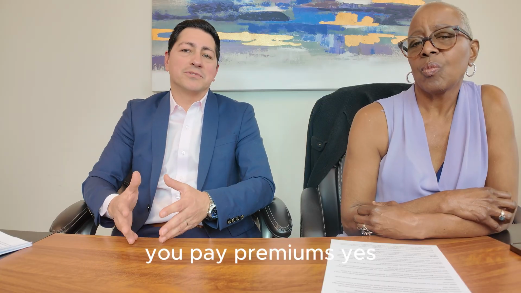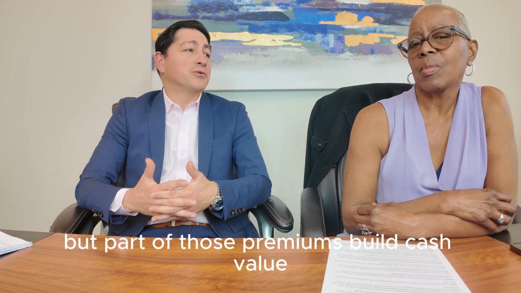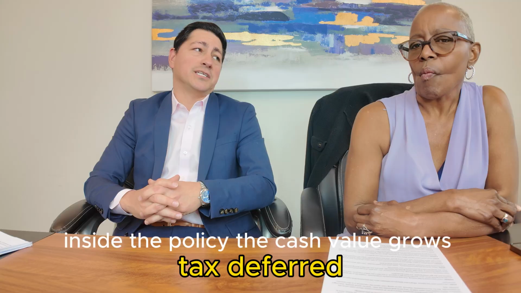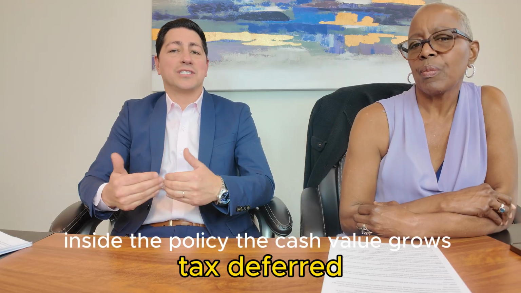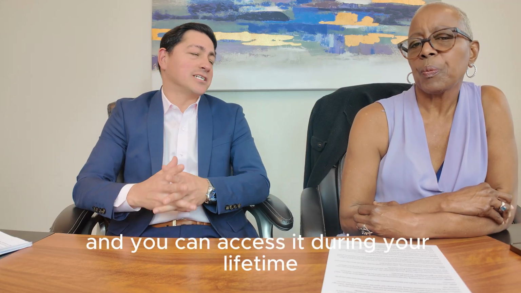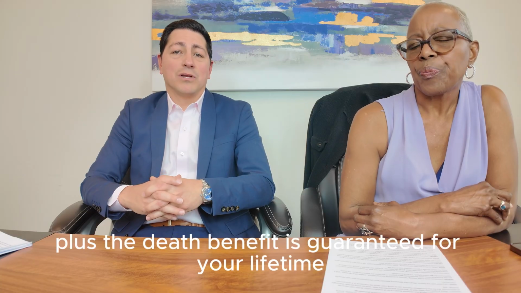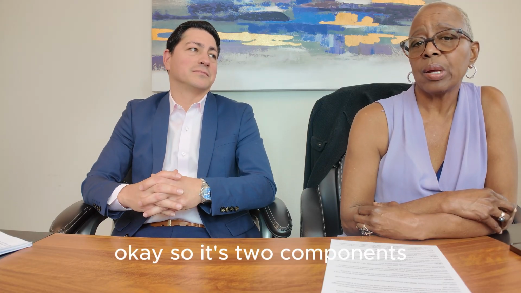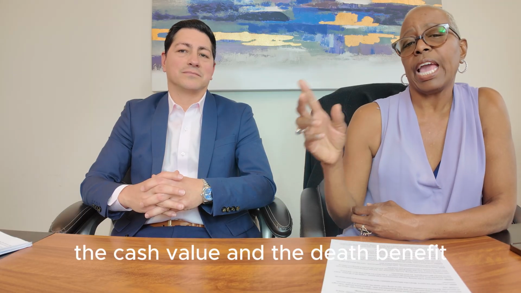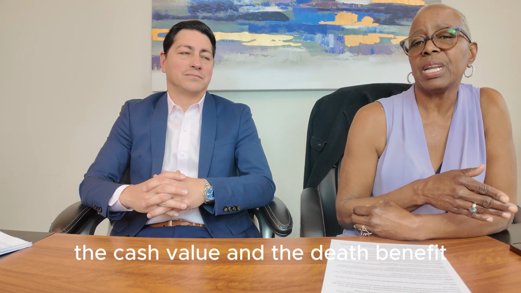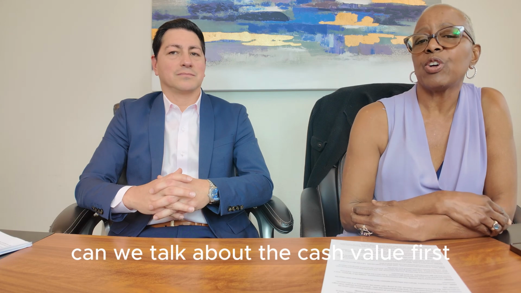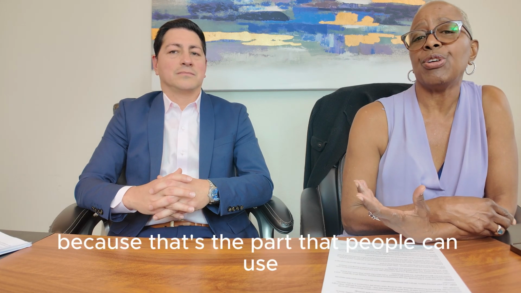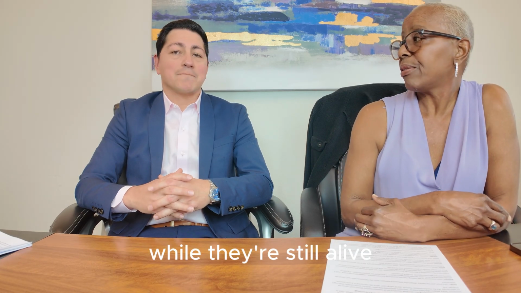You pay premiums, yes, but part of those premiums build cash value inside the policy. The cash value grows tax deferred and you can access it during your lifetime. Plus, the death benefit is guaranteed for your lifetime. Okay, so it's two components, the cash value and the death benefit. Can we talk about the cash value first? Because that's the part that people can use while they're still alive.